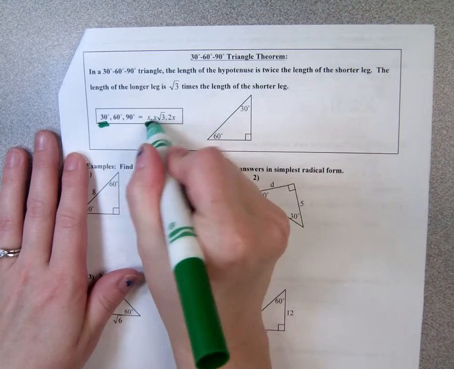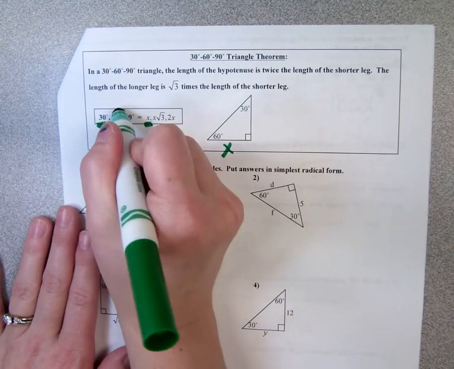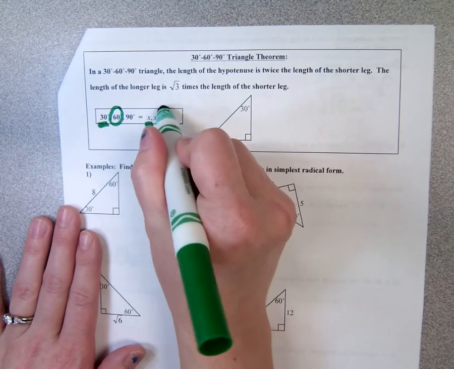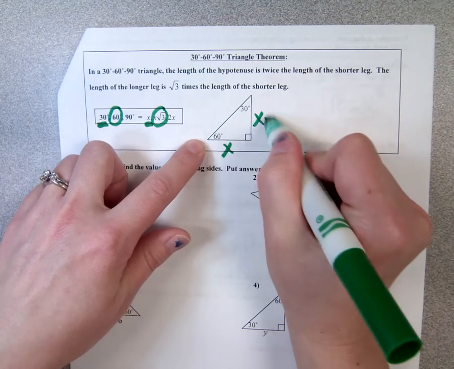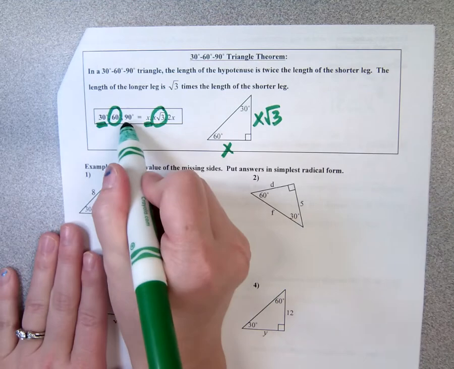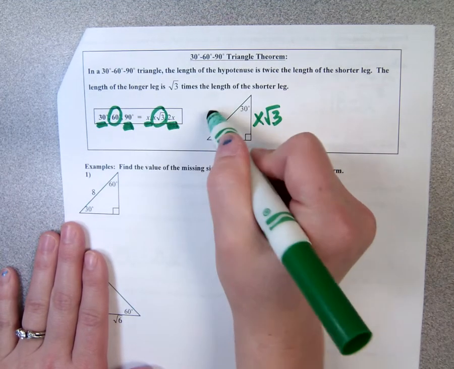Across from the 30, you put an X. So I'm going to practice up here. Across from the 30, I put an X. This means across from the 60, I'm going to put an X square root of 3. So across from the 60, I'm going to put an X square root of 3. And then this means across from the 90, you're going to put a 2x. So across from the 90, I'm going to put a 2x.